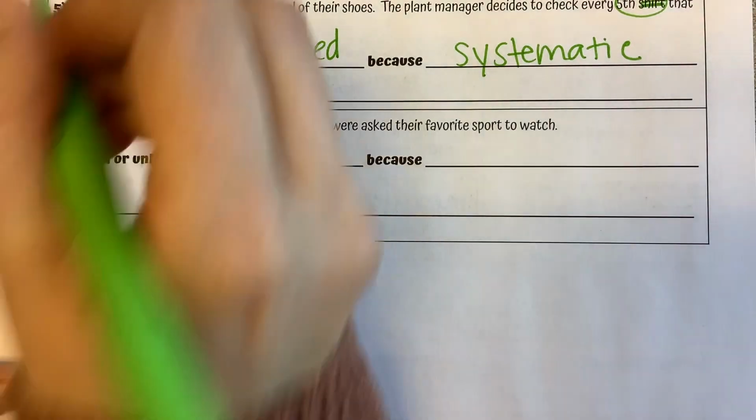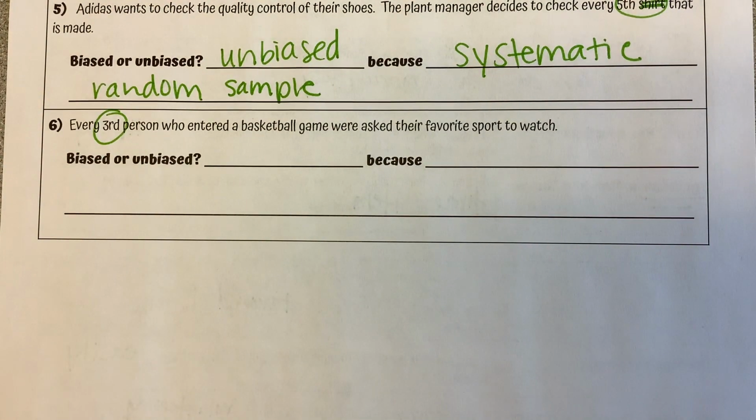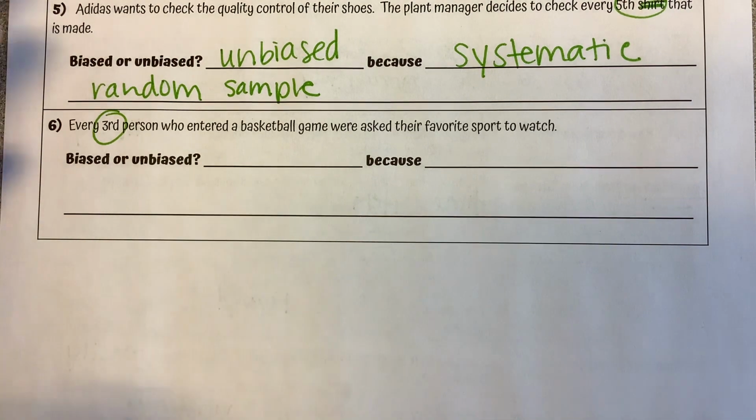And last one, every 3rd person who entered a basketball game was asked their favorite sport to watch. So first I see every 3rd person. I'm like, wow, that is great. That is a systematic random sample.